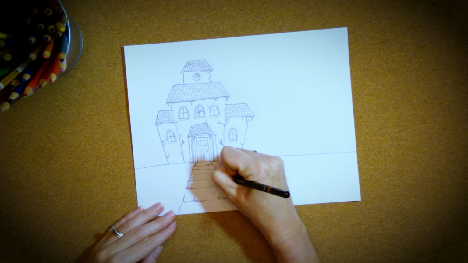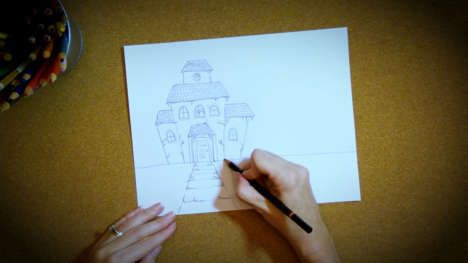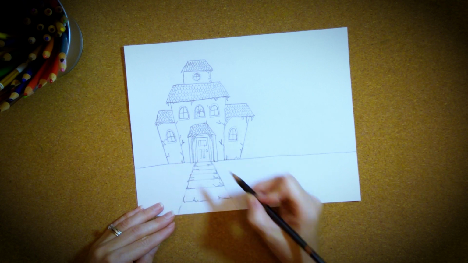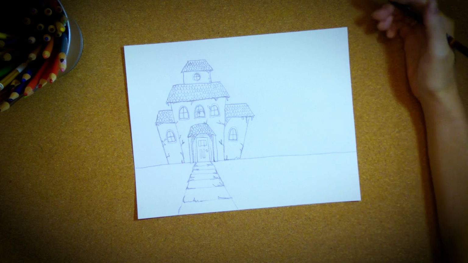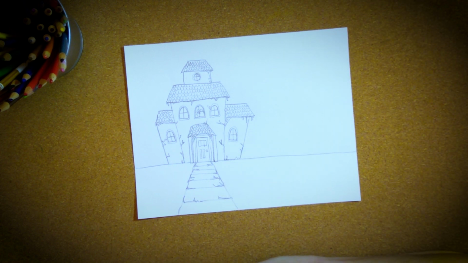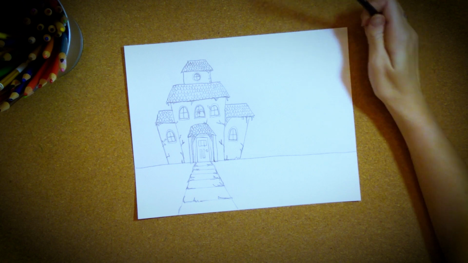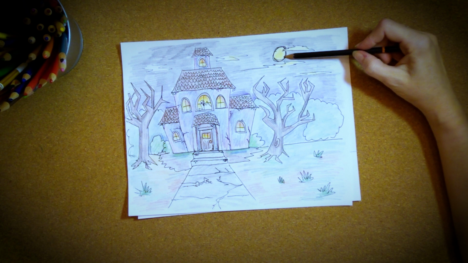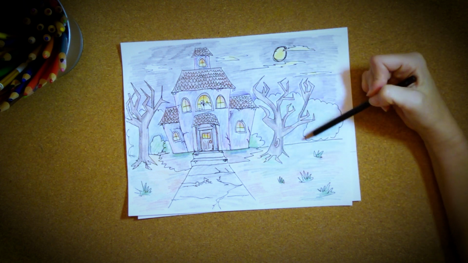All right, so there's our haunted house. Now you guys, you get to choose what you get to add to it. So I'm gonna stop there. You're gonna fill in the rest of the space. So you may want to do, you know, if you look at this one, we put trees, we put a moon, but I didn't put in a lot of figures.